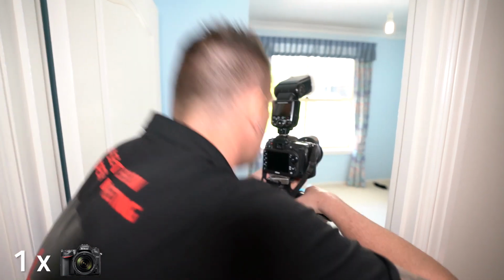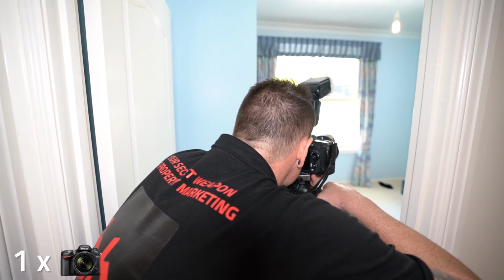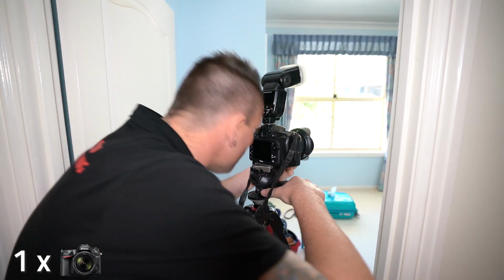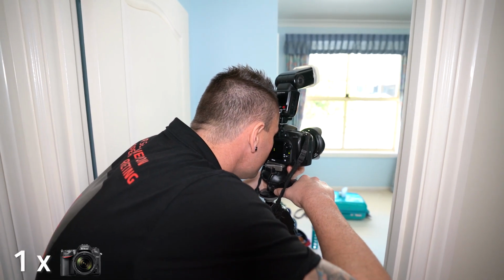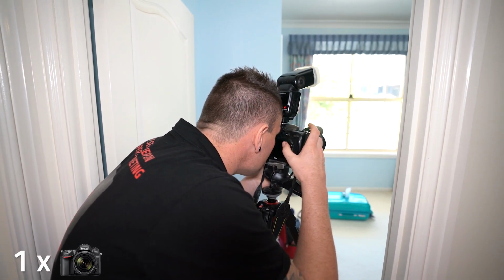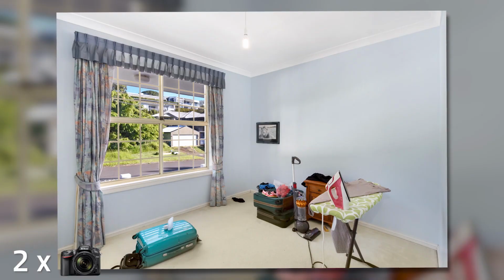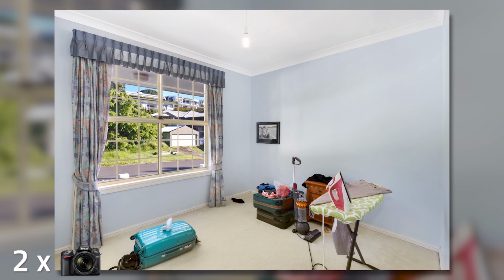So my lens is sitting at 12 mil. Once again, I'm ignoring this bulky wall here in my shot and just framing up my image. Not shooting too high, not shooting too low, just getting that beautiful even shot.